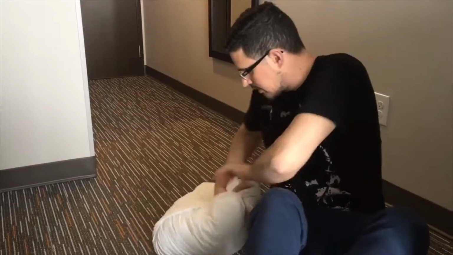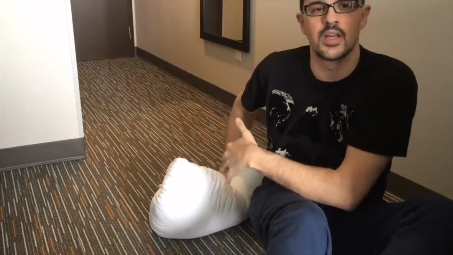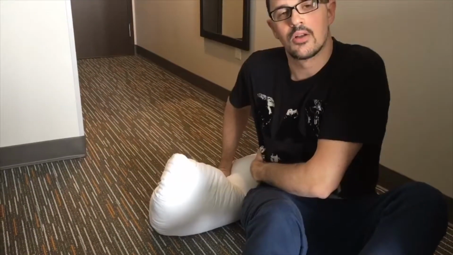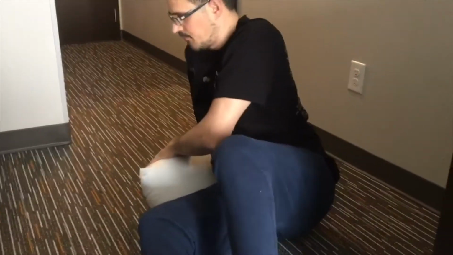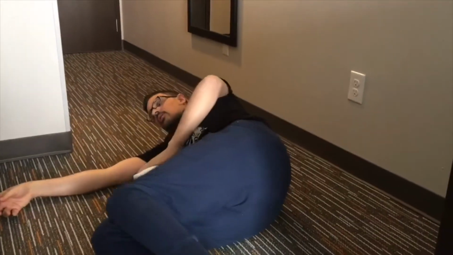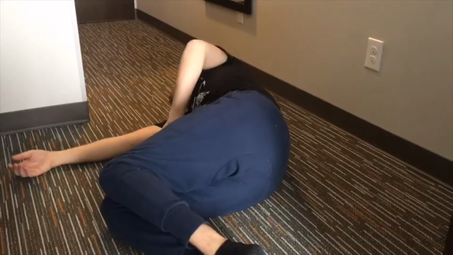To do this on the ground, use a pillow or a roll that you roll up like this. You're going to put this on the opposite side of your symptoms, underneath your waist. So we'll stay with the left side for symptoms. You're going to bend your knees like this and start in that position.